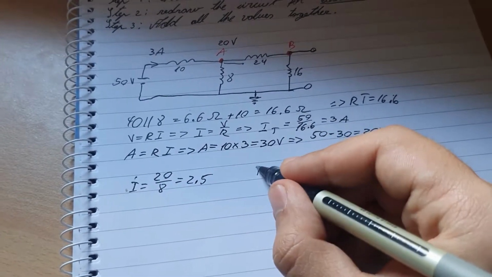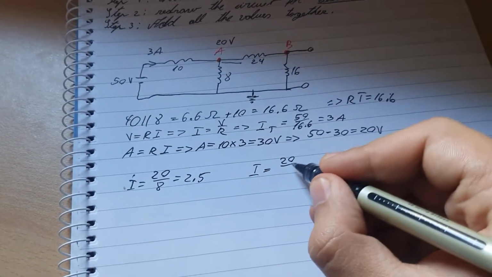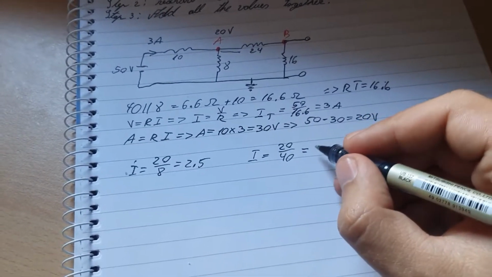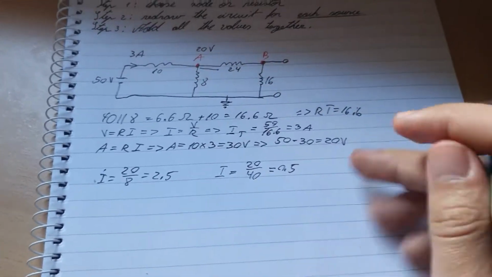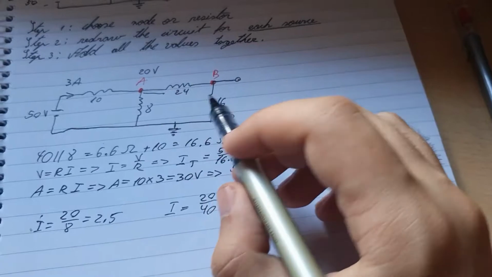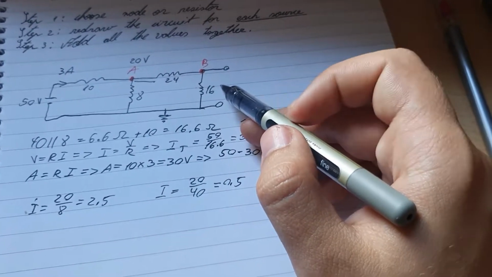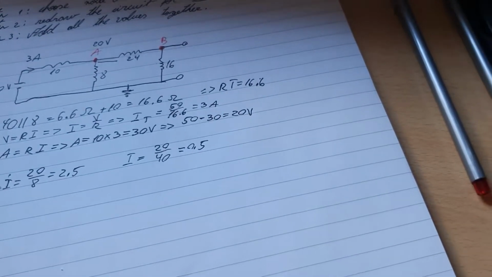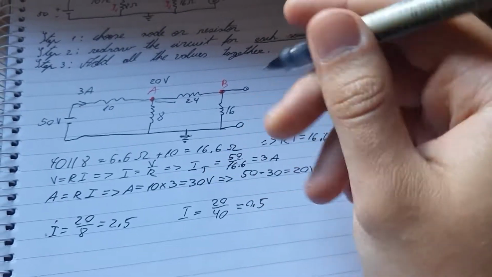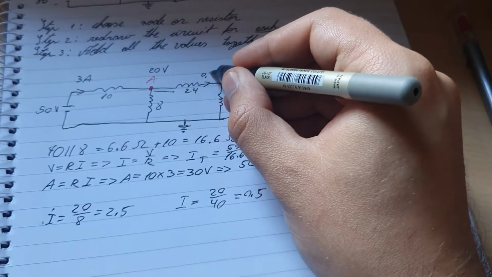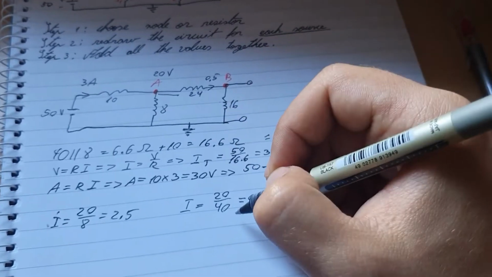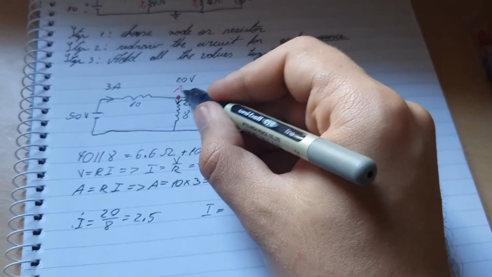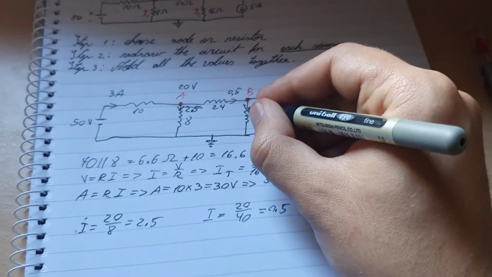And then the other I is equal to 20 over 40, 24 plus 16, and that one will be equal to 0.5. So we got the first current and the second current, and this current is 0.5 because there's more resistance in this one, and we use the 40 ohms, and this one is equal to 2.5. So current is going in this direction and this direction as well.